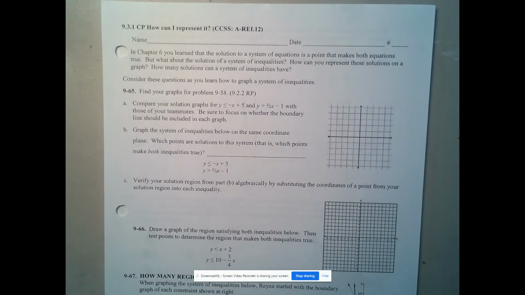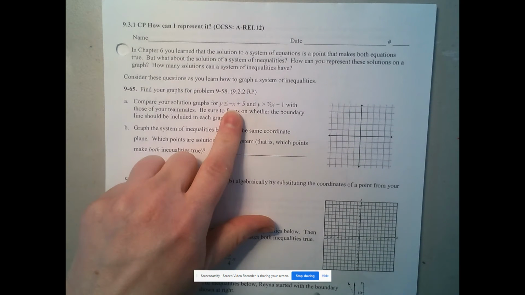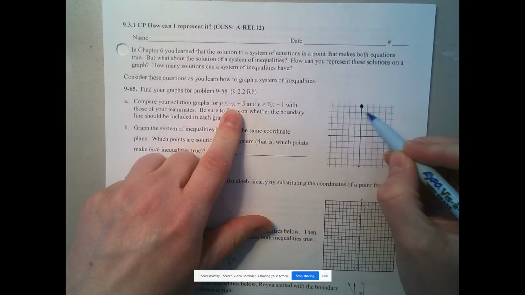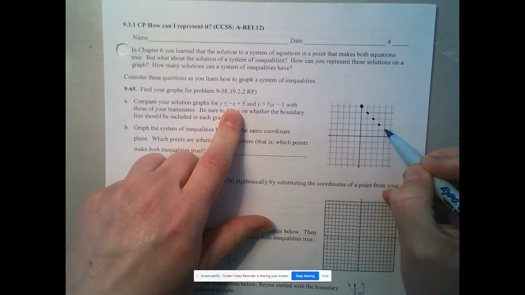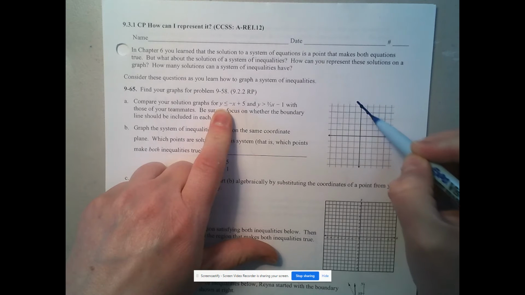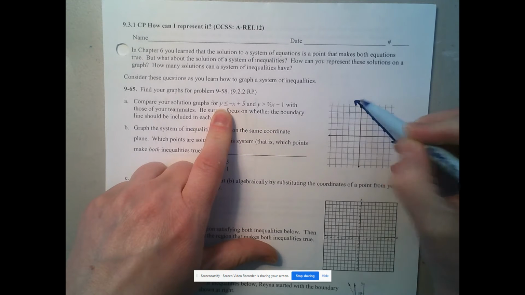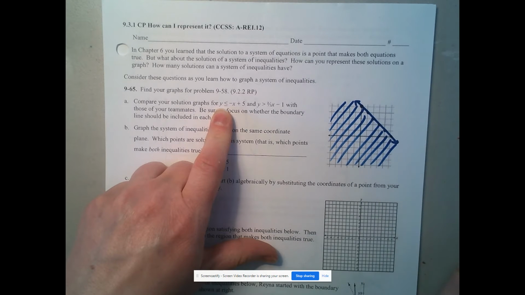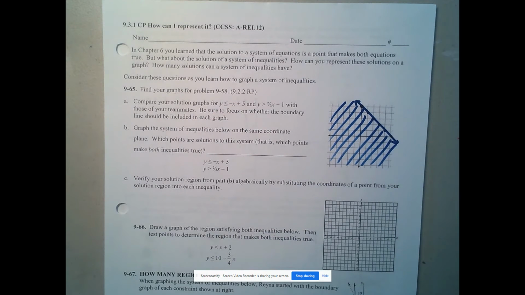So first, we've got y is less than or equal to negative x plus 5. 1, 2, 3, 4, 5 for the intercept, down 1, right 1, and we've got our negative 1 slope, and that one is less than or equal to. So we're going to do a solid line, and we're going to graph less than, or lower than, the line that we drew.